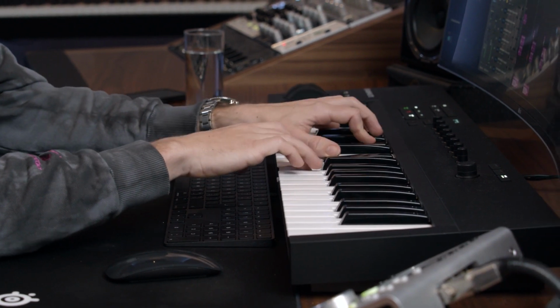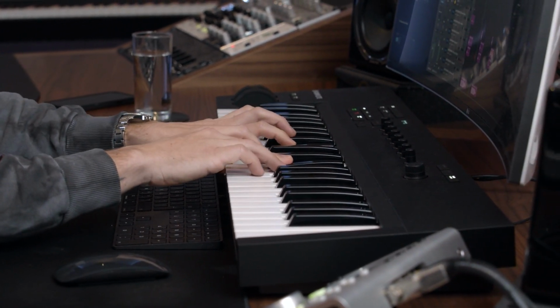I like to just experiment with different sounds and with different scales. And if you need any help with how a scale works, Hook Theory is your way to go.